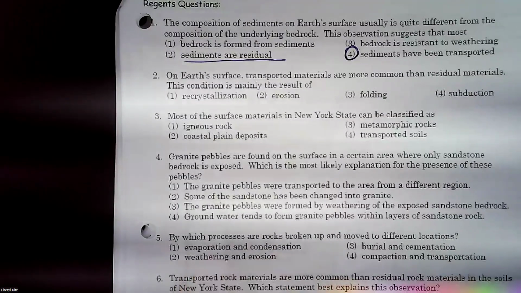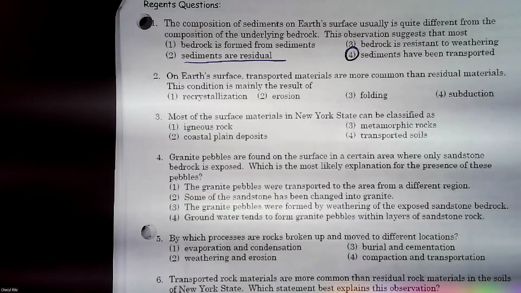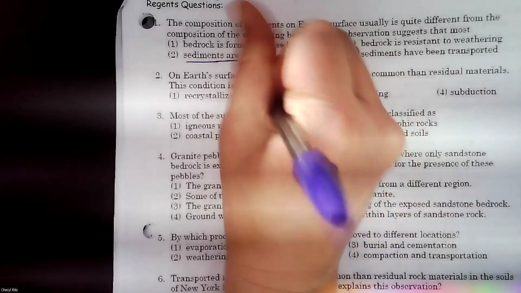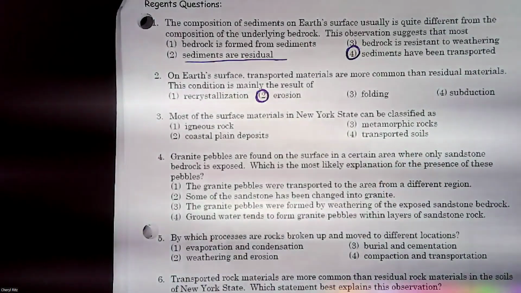All right, moving on. Speaking of transported soils, transported materials are more common than residual materials. How come? Which answer? The moved soil is more popular than the soil that's not been moved. Which process has done that? Yeah, that's literally the definition of erosion, transporting soils.